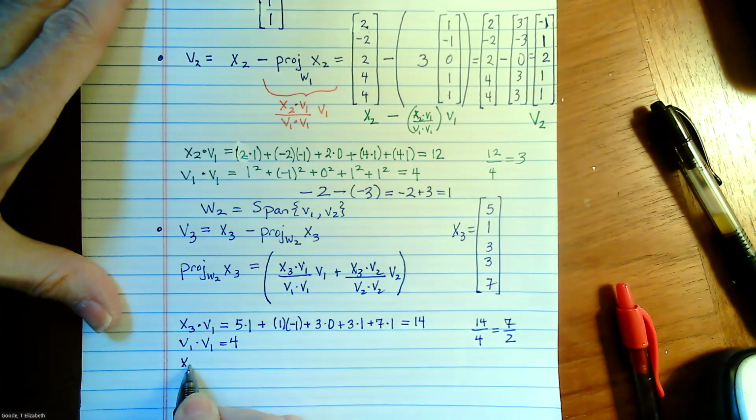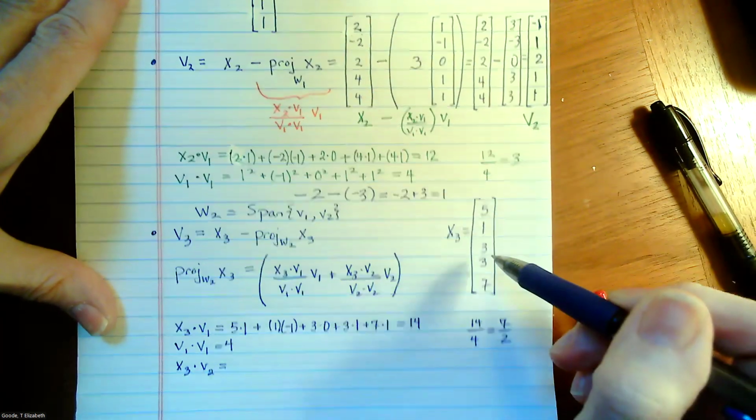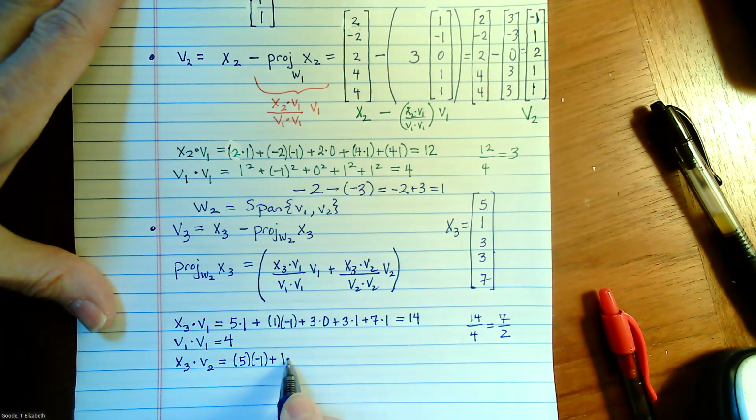Now, what is x3 dotted with v2? Here's our v2, here's our x3. So 5 times -1, plus 1 times 1, plus 3 times 2.